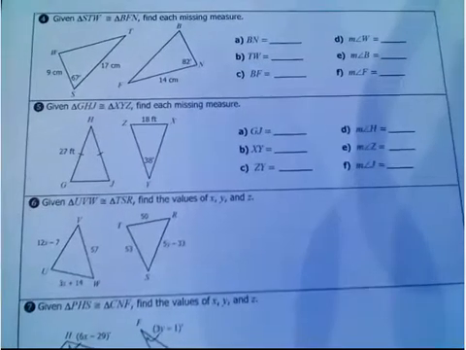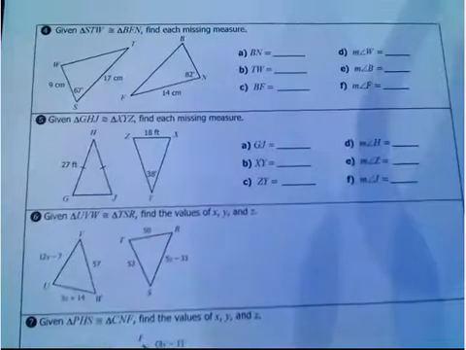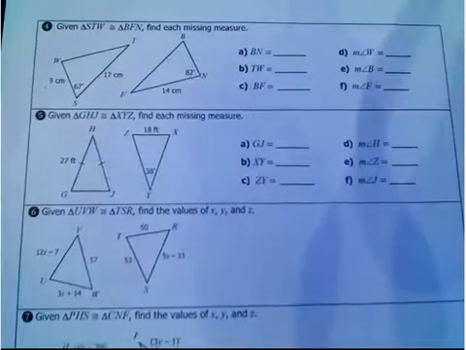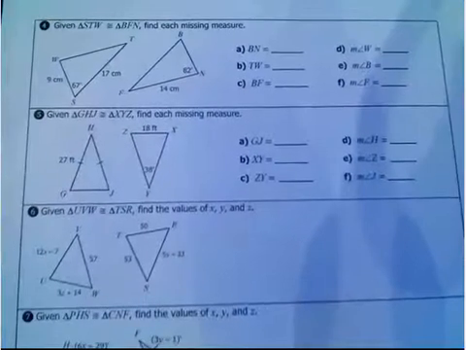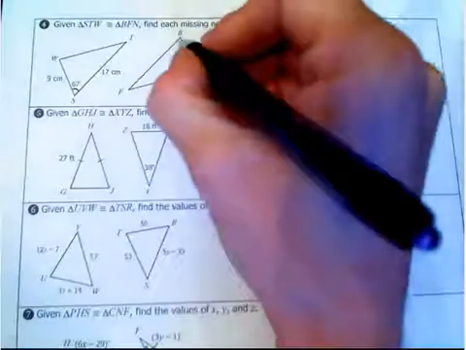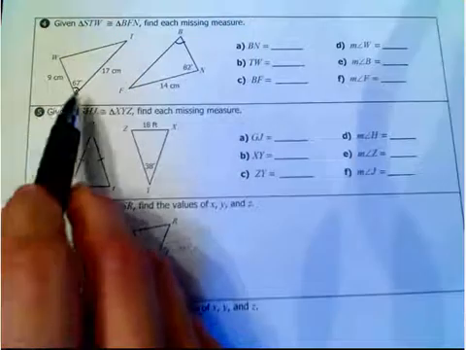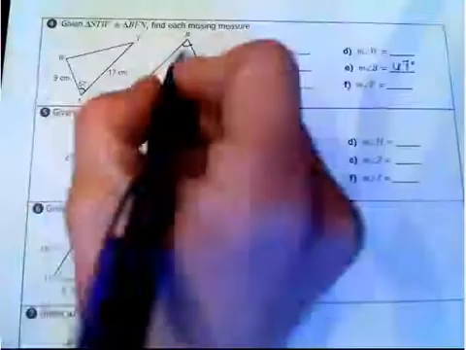Okay, so to find missing measures of the triangles, you're going to use the fact that corresponding parts of congruent triangles are congruent. So if triangle STW is congruent to triangle BFN, I'm going to go ahead and label which parts are congruent. So angle S is corresponding to angle B. So right now I know that angle B is also 67 degrees, so I can start there.